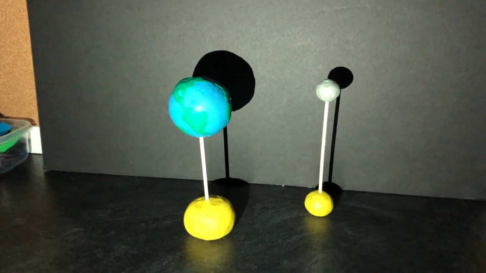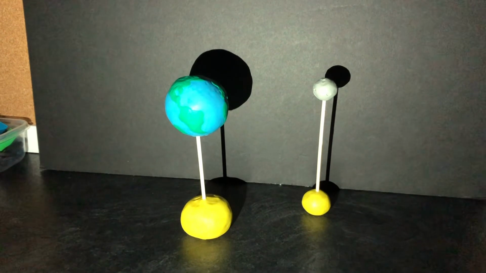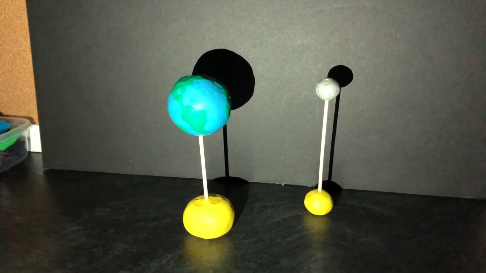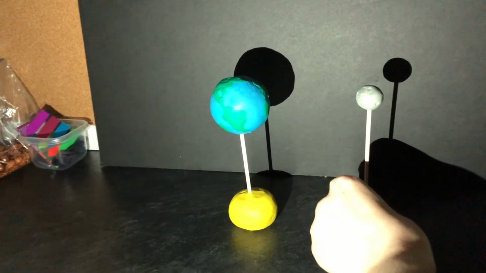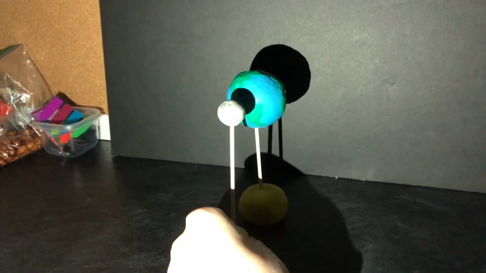The tennis ball represents Earth, while the marble represents the moon. In my case, I have small clay models. When a solar eclipse occurs, the moon actually passes between Earth and the sun. So to see this in the demonstration, we would move the moon in between the flashlight and the Earth. The moon will cast a shadow onto the Earth called the umbra, and you have yourself a solar eclipse.